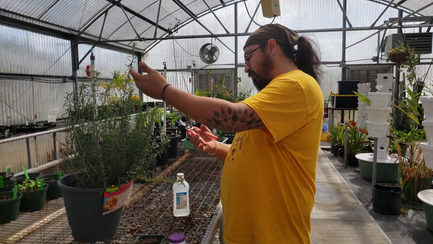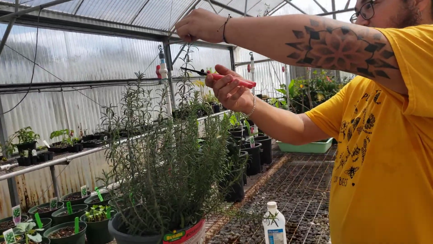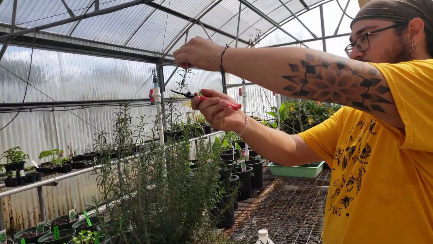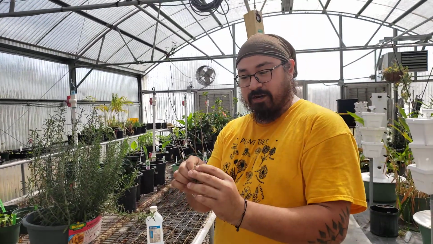You are going to want to start closer to the top. The woodier it gets, the less likely it is to start rooting. So let's just take a cutting right here. We're going to take this cutting pretty close to the node that's at the bottom.